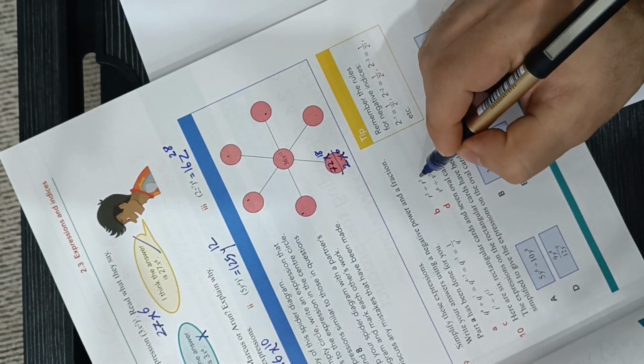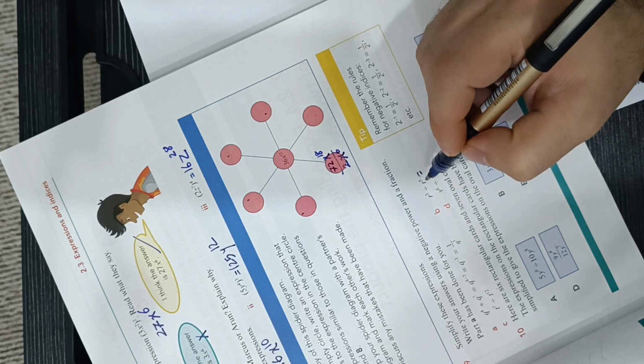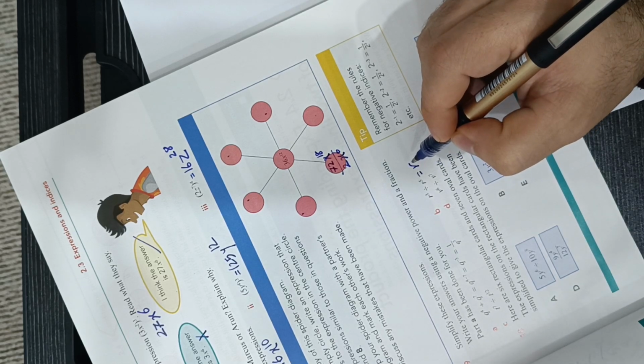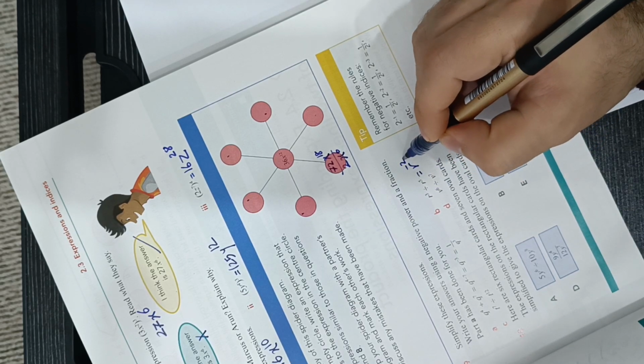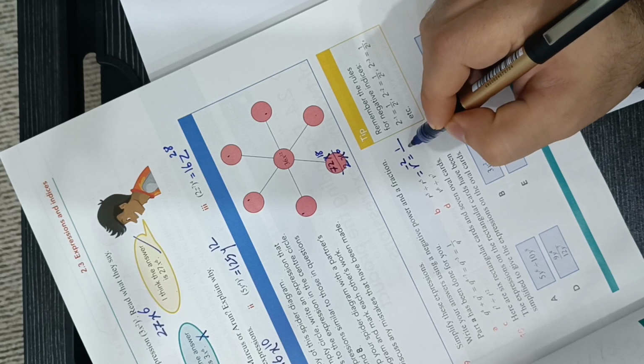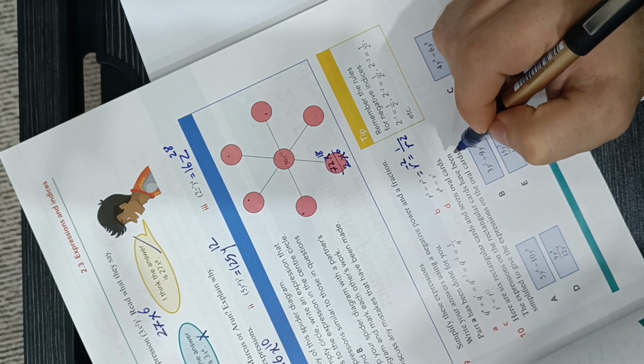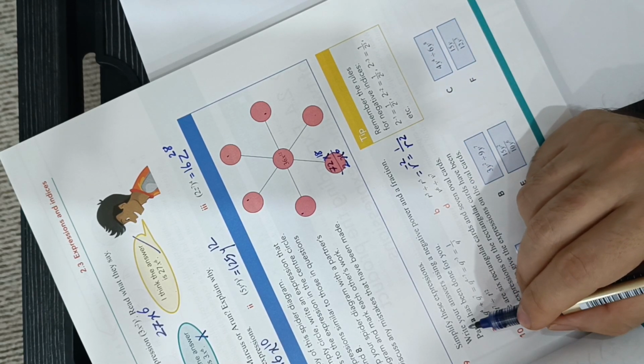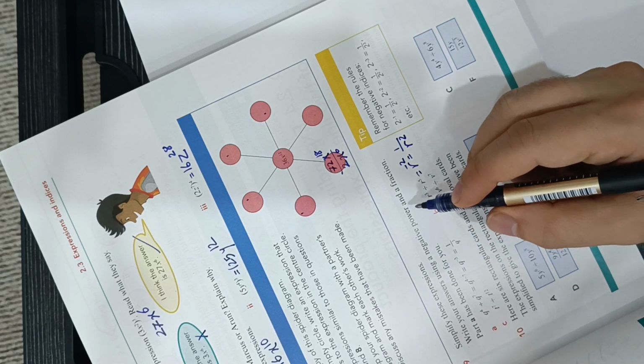For example, here r3 divided by r5, so keep r, 3 minus 5, negative 2. So it's going to become 1 over r to the power of 2. Because the question said, write your answers using a negative power and a fraction.